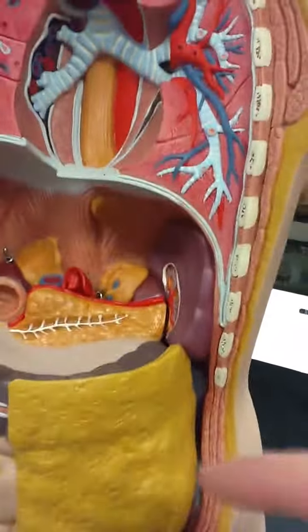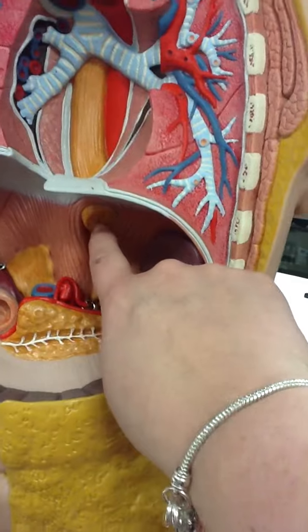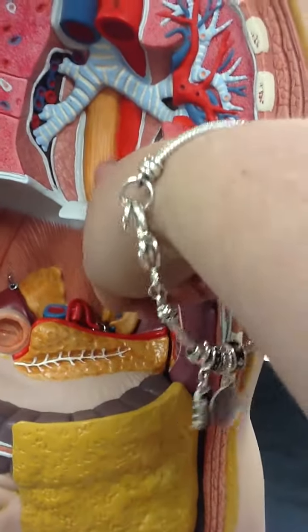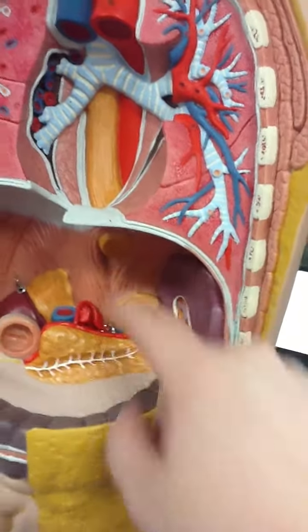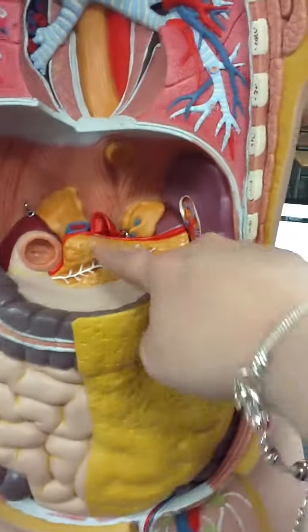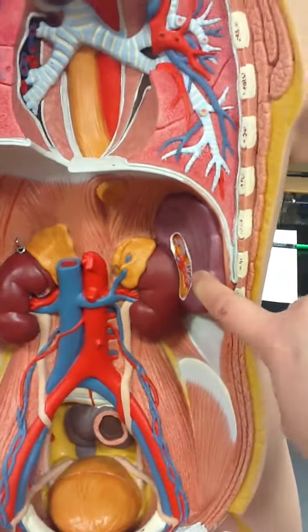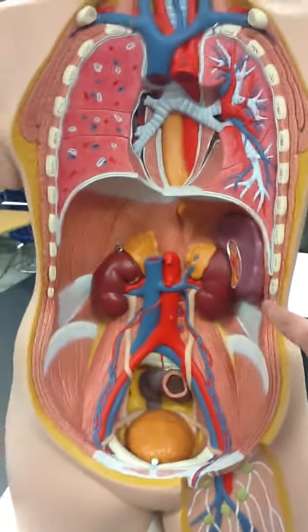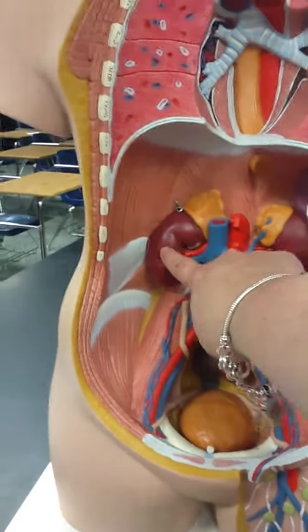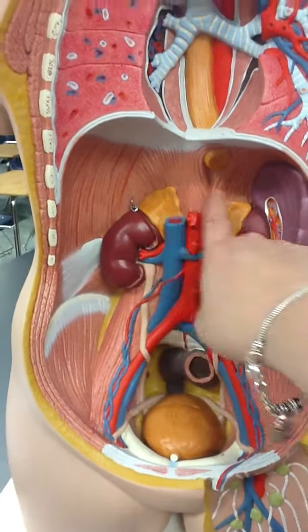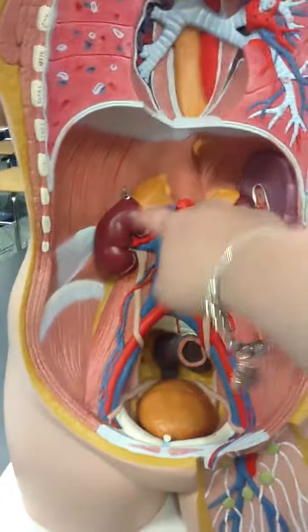Underneath the stomach, you see the abdominal portion of the esophagus. Remember, the esophagus was the tamale that comes from the mouth, goes into the esophagus. Here you have your pancreas. If we remove this intestinal block here, you can see the spleen and the left and right kidneys. On top of the kidneys are your left and right adrenal glands.